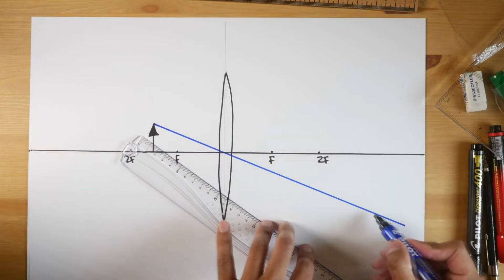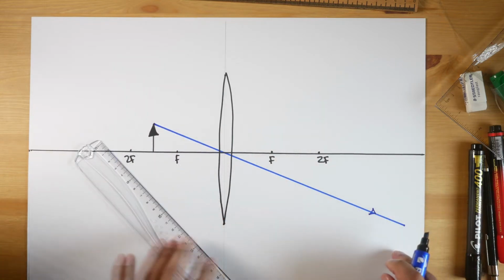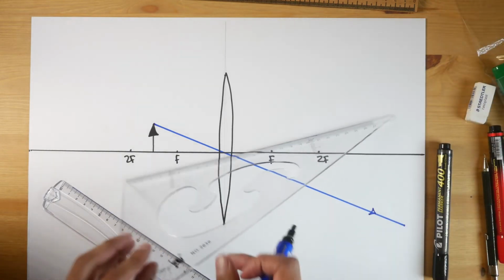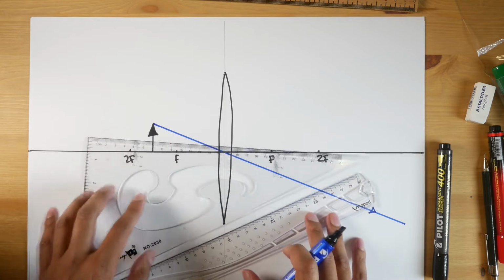Like this. Okay. My second ray of light, I am going to draw going parallel to the optical axis.